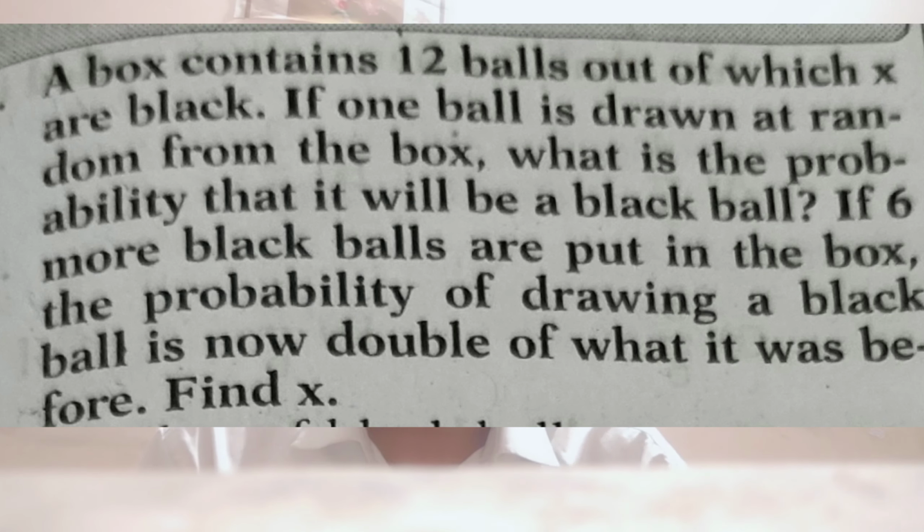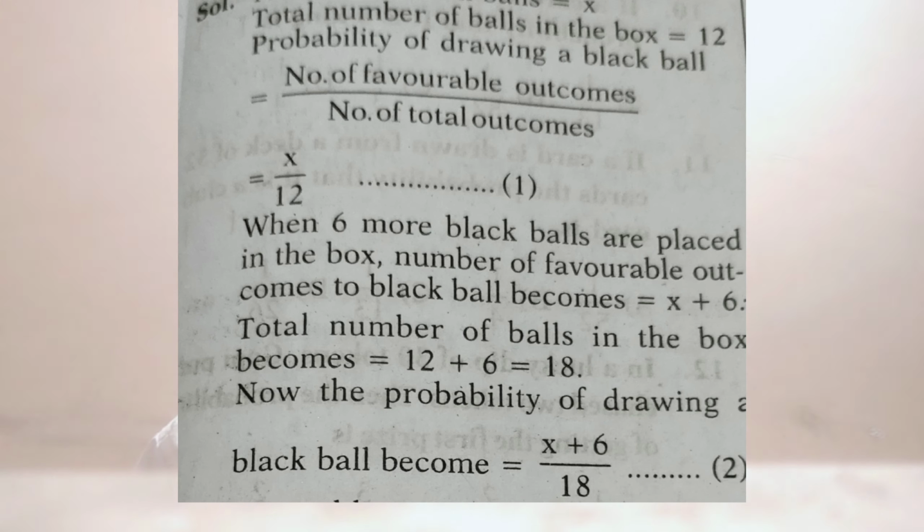Okay. Now, these are enough for the probability sums. While doing these probability sums, while starting the sum, first you assume the event, whatever is given.